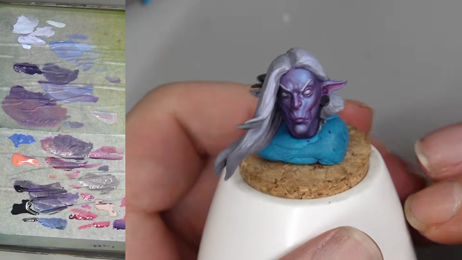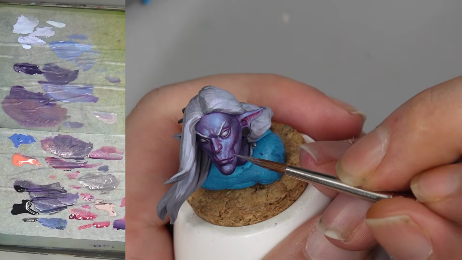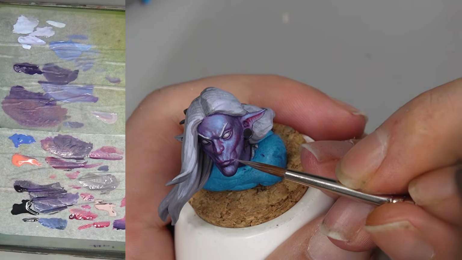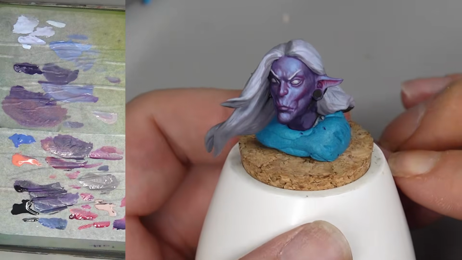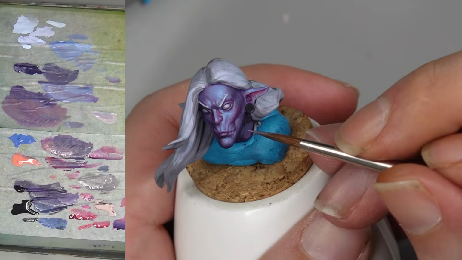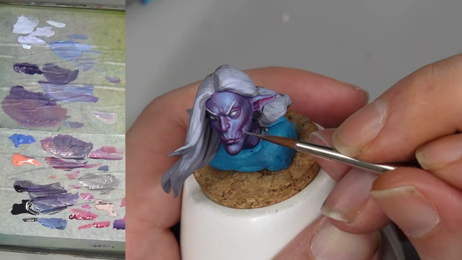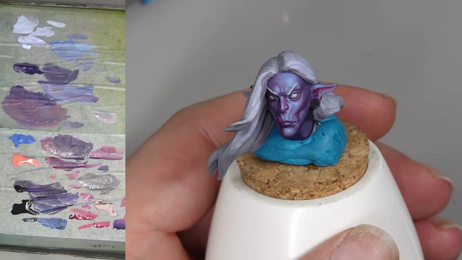So the drow live in the Underdark, which is a whole world underneath the surface. They're like cavern elves, and they go on night raids onto the surface because their skin is very sensitive to the sun, and their eyes are very sensitive to the light.